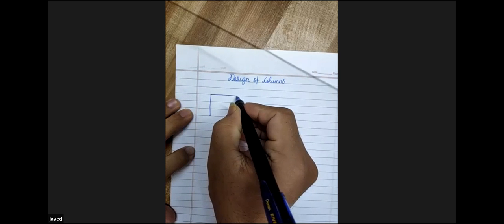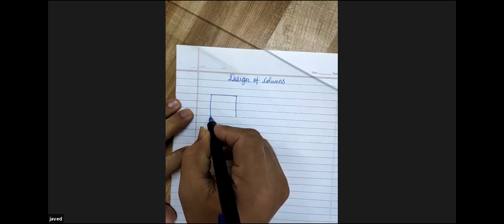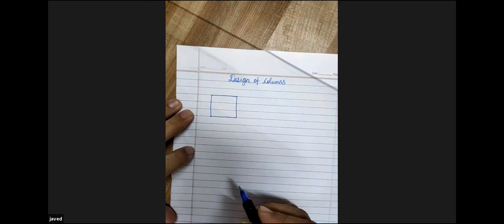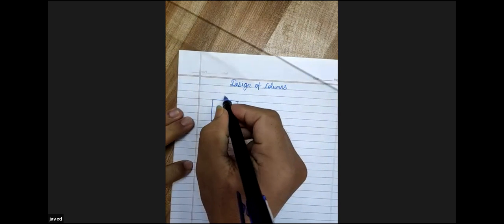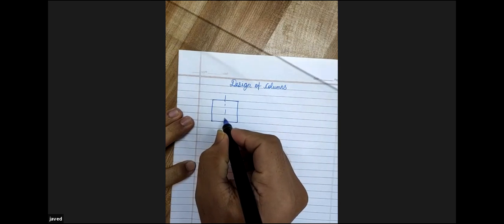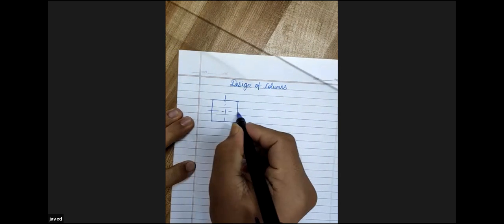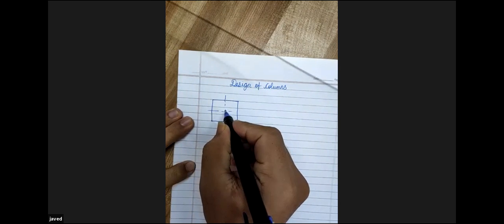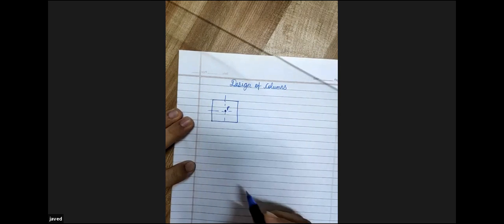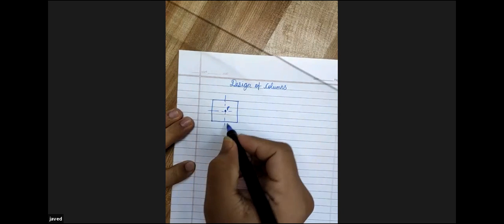So first one is the purely axially loaded column. In that case, the load will be right at the center. This will be the position of the load, correct?